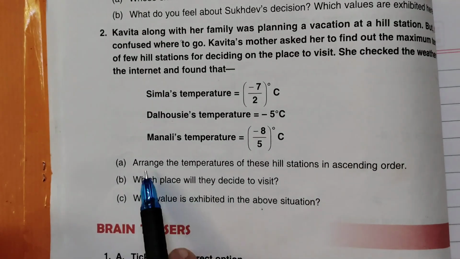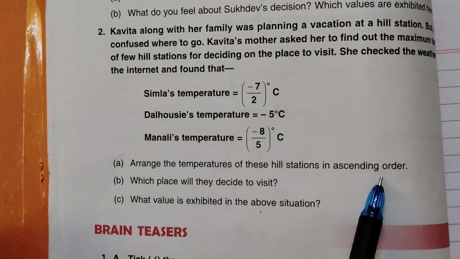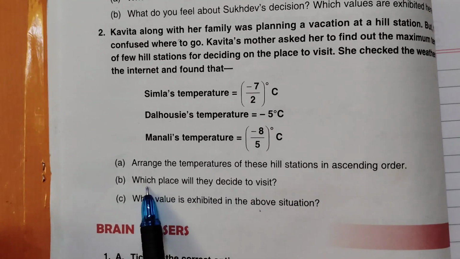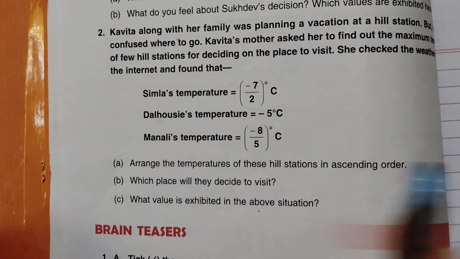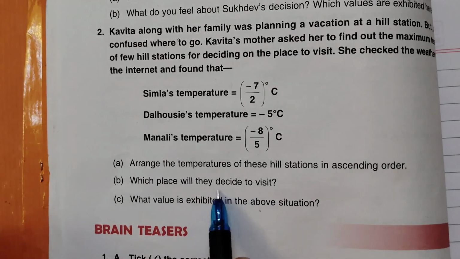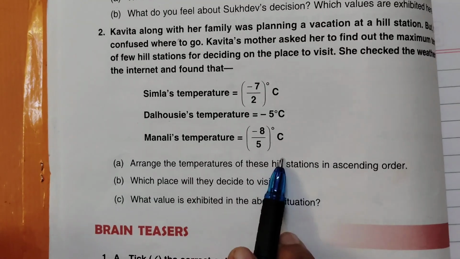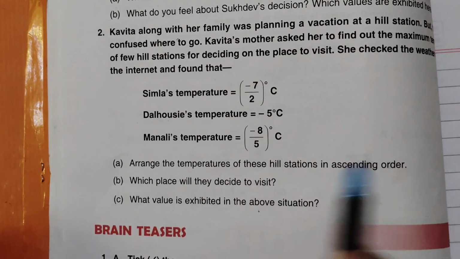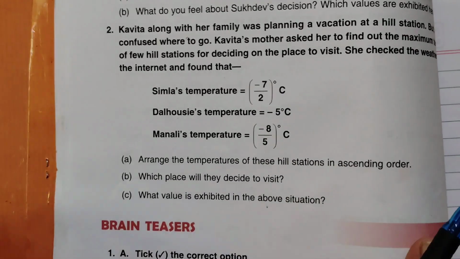First, arrange the temperatures of these hill stations in ascending order, smaller to bigger. Second, which place will they decide to visit? According to the temperature which is suitable for them, they will decide. Third, what value is exhibited in the above situation?